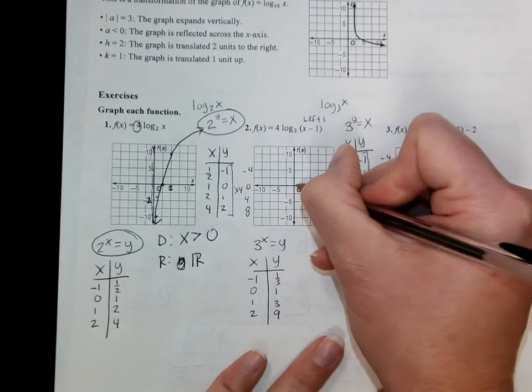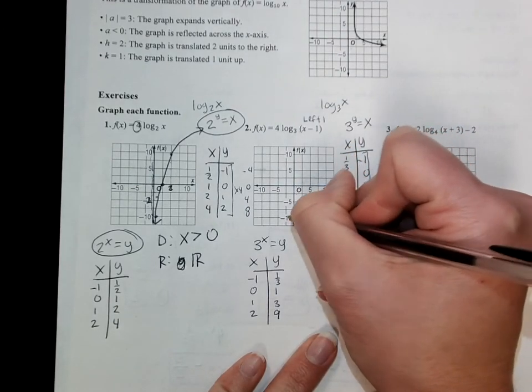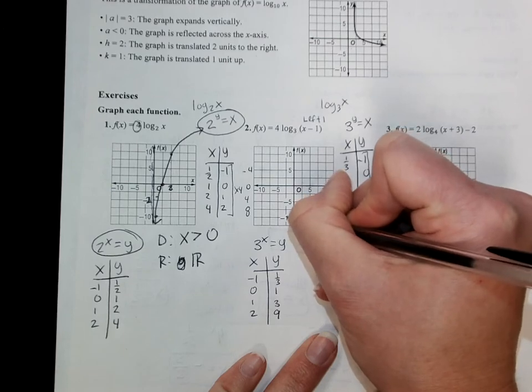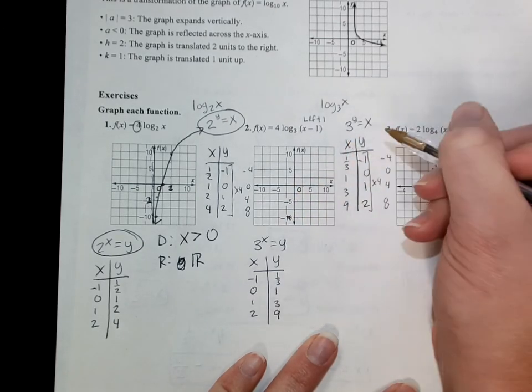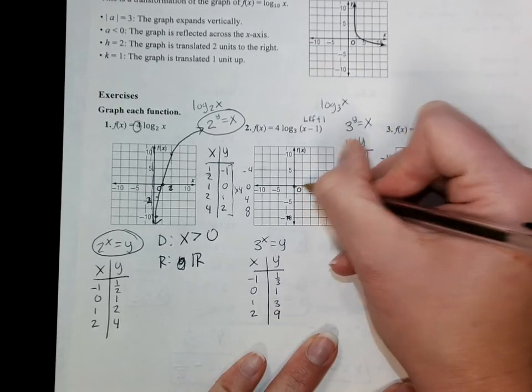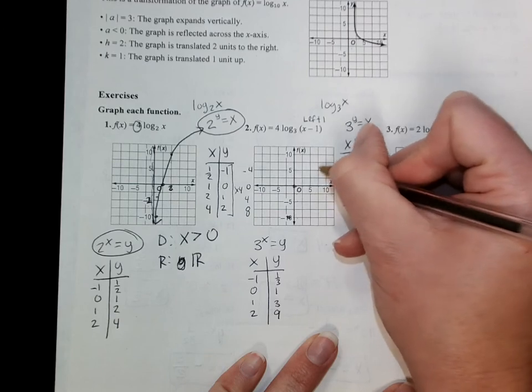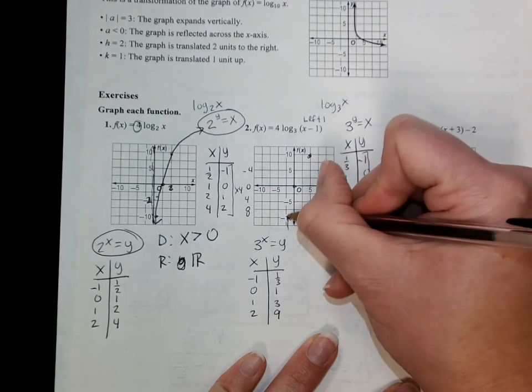Here's 1/3, negative 1, 2, 3, 4, and I move it left 1. Here's 1, 0. So 1 is still at 0, but I move it left 1. 3 is at 4, so 1, 2, 3 is at 1, 2, 3, 4. I move it left 1. I can't have room for the other one.